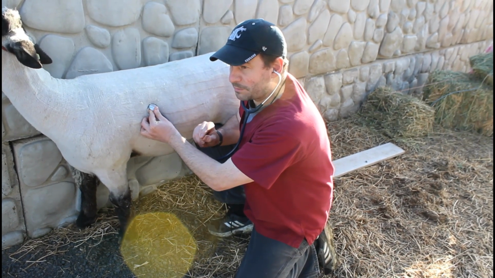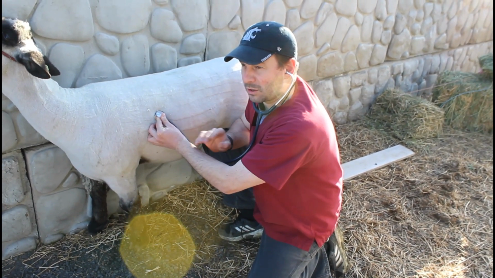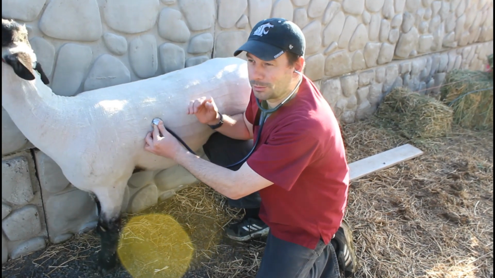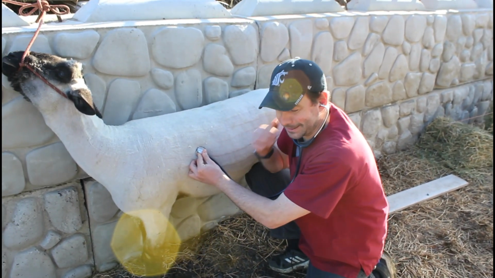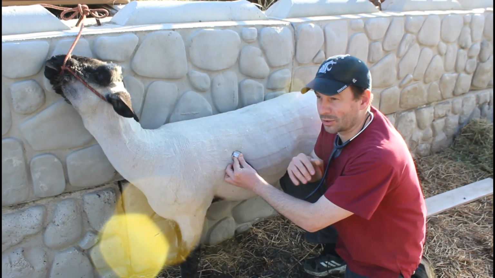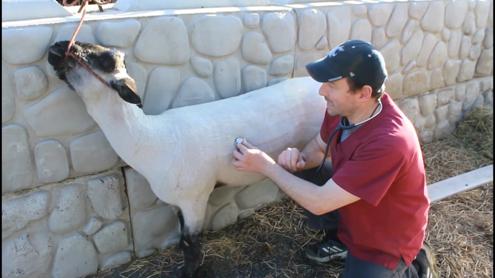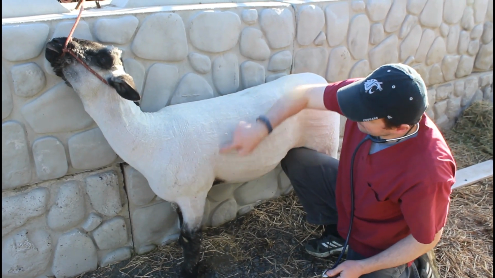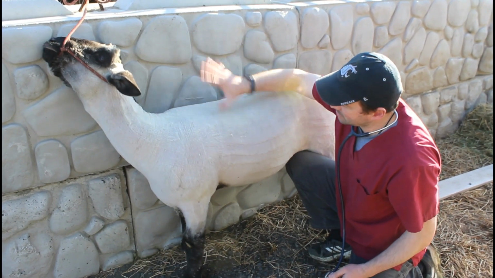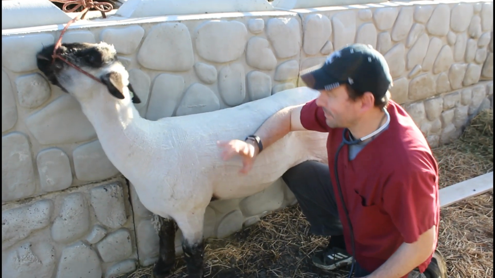So a normal respiratory sound should be free of any abnormal sound, such as gargling or rasping kind of sound. Okay, so it is important to assess on both sides. Right now we have this wall, so I'm just going to demonstrate on the left side.